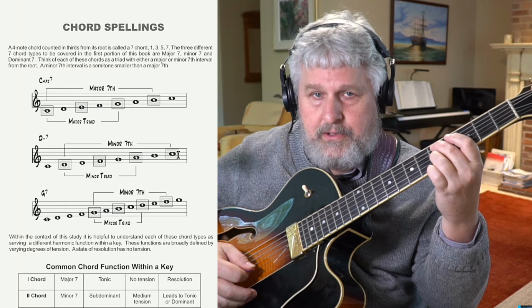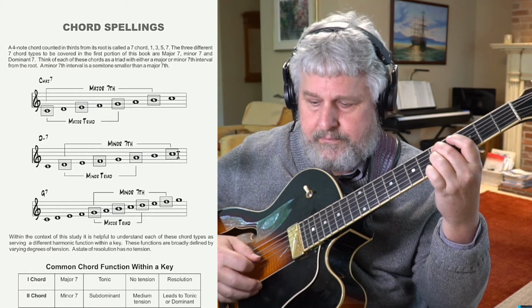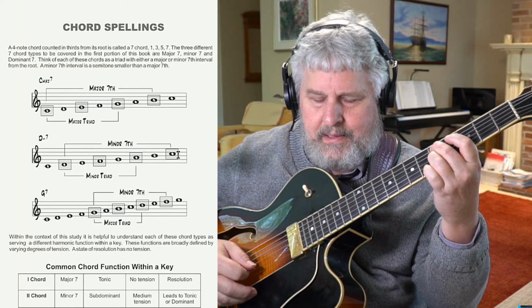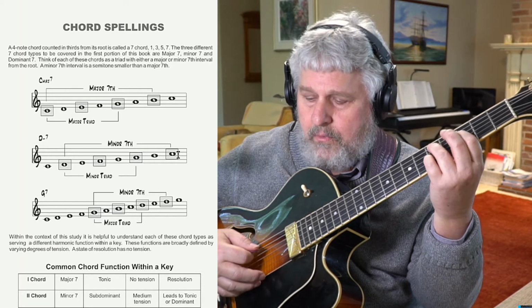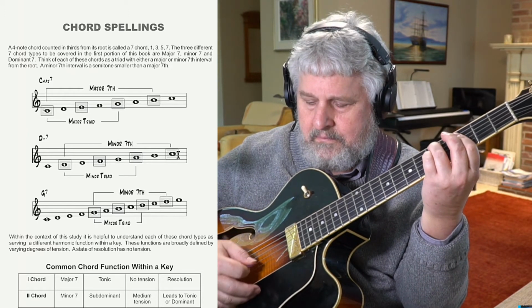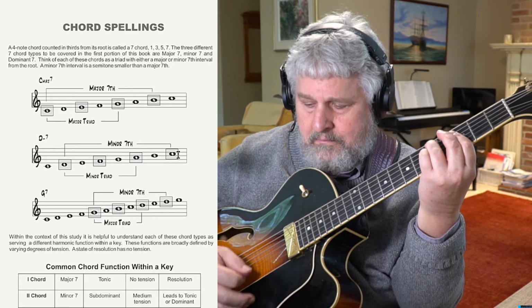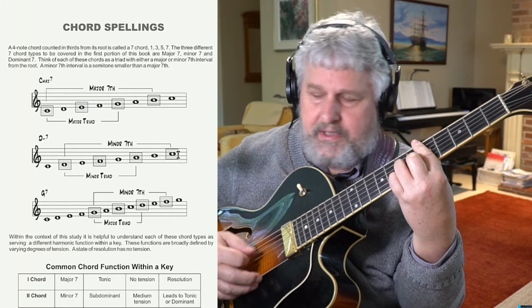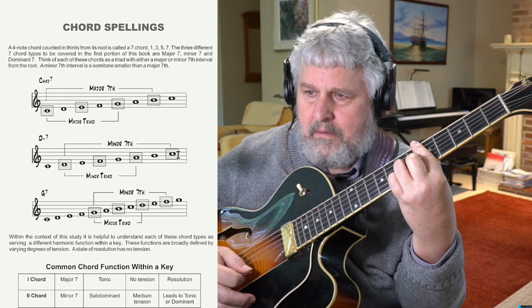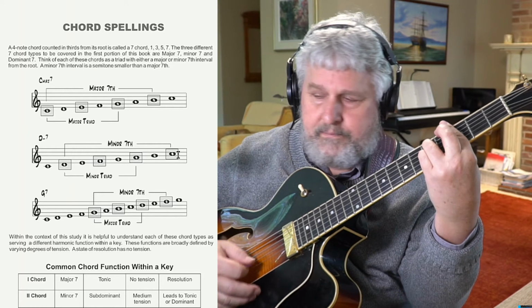So it's one semitone smaller than the major seven. And that gives us the minor seven chord. That's one common voicing, right?